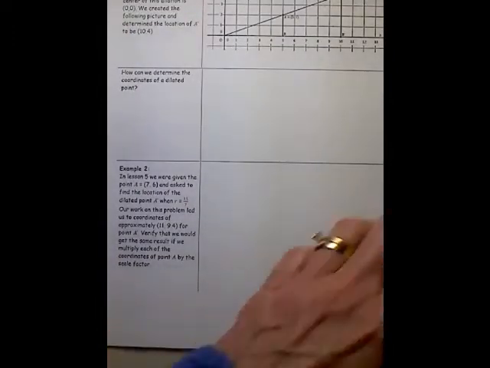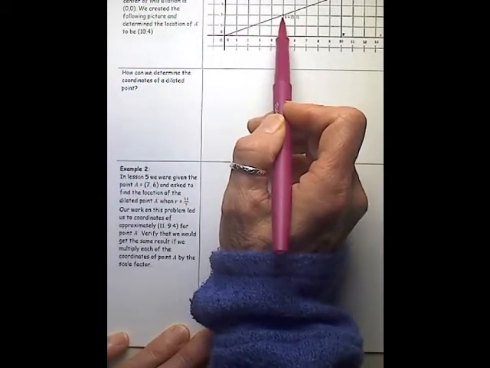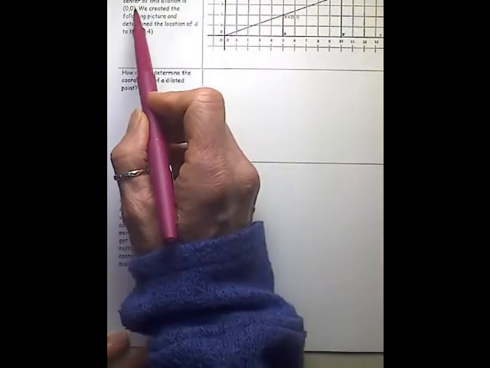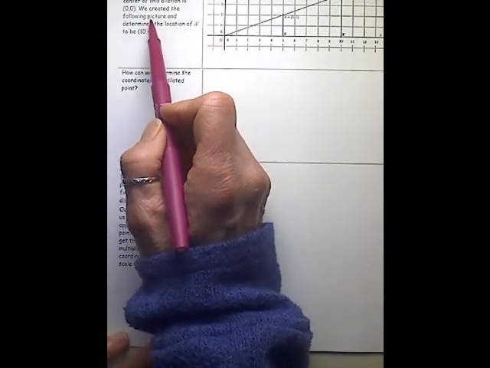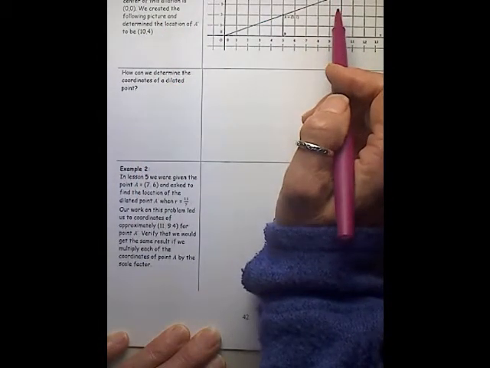In example 1c, first, let's review what we learned in Lesson 5. Remember that we found the location of dilated points using our knowledge of dilation and scale factor. In other words, we were given a point, for example (5, 2), right here, point A, and we were told that the scale factor was r equals 2. Remember that the center of dilation is (0, 0), the origin. We created the following picture and determined the location of A prime to be (10, 4).